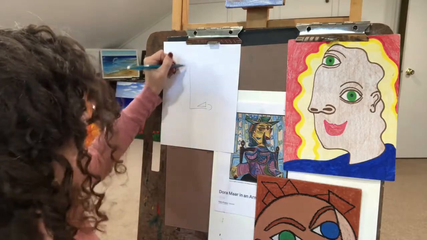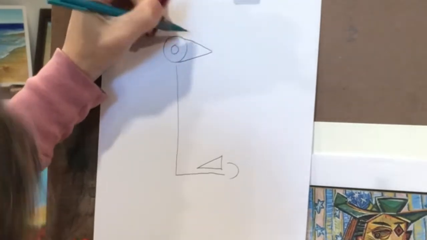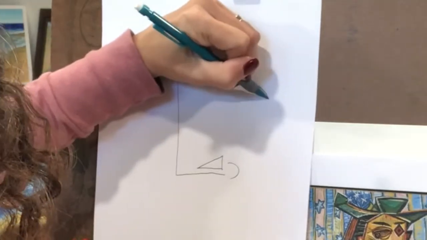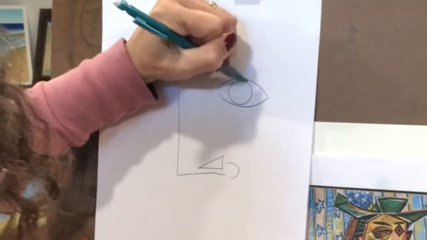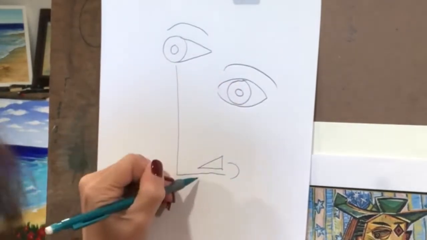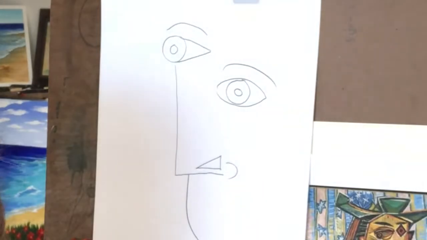Okay, so you are going to draw only in pencil, boys and girls, so that if you make a mistake, you can erase your mistakes. You're drawing in pencil like this, right?